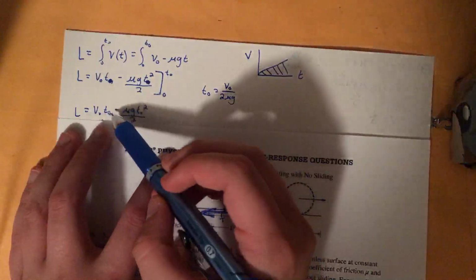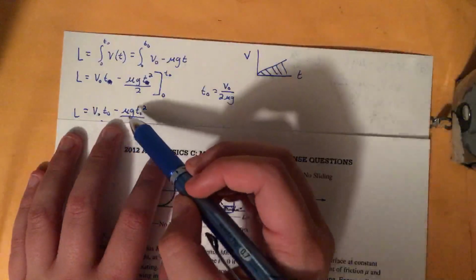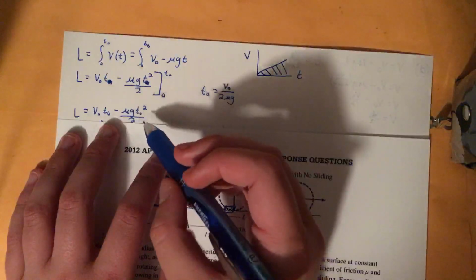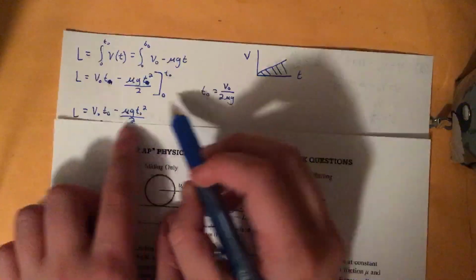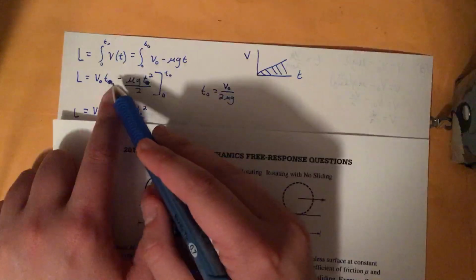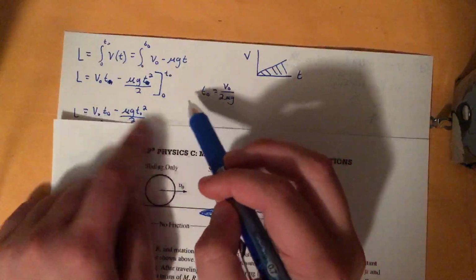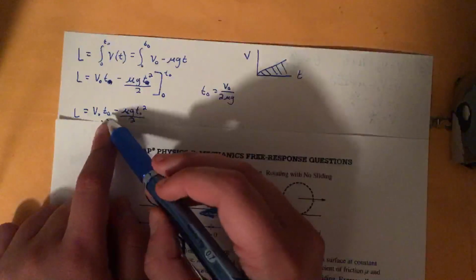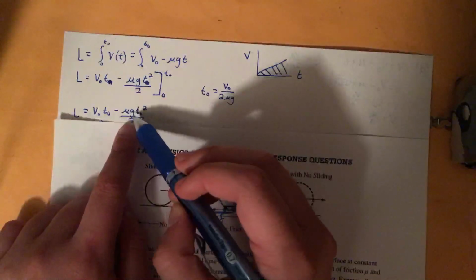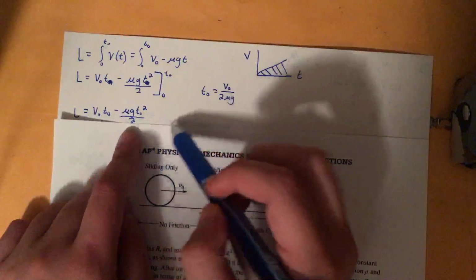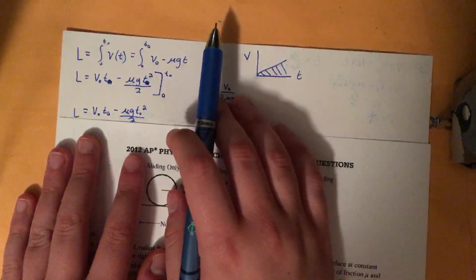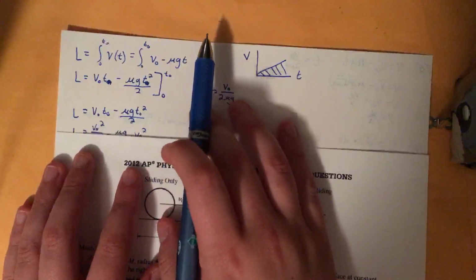So we do v naught t naught. t naught is just the final time, so we go from general t to the specific t that we need. So we have v naught t naught equals mu g t naught squared over 2. So all of our calculus is done so far.